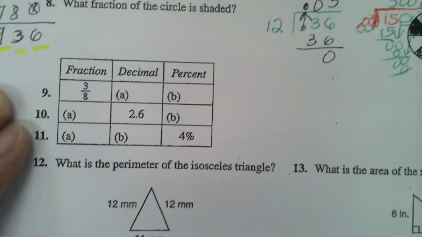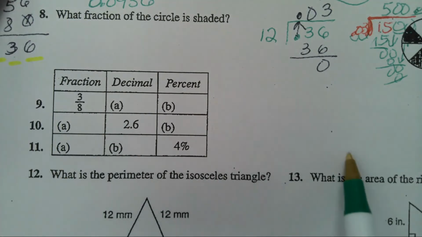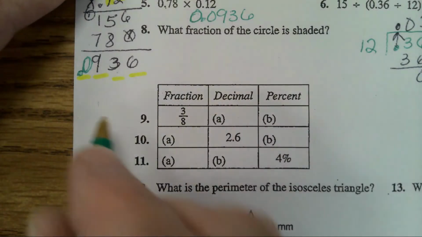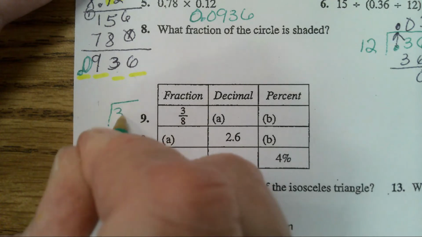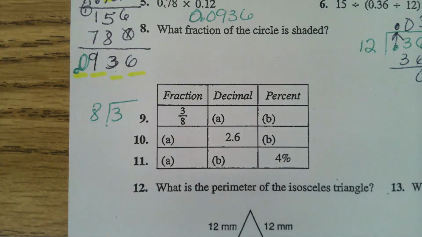Now let's go to 9, 10, and 11. In number 9, we have to change our fraction to a decimal. Now that one's not as friendly as some of them. How do you change a fraction to a decimal? Yes, Owen? You divide. We're going to put the top number in the box, 3 divided by 8. And then you're going to divide.